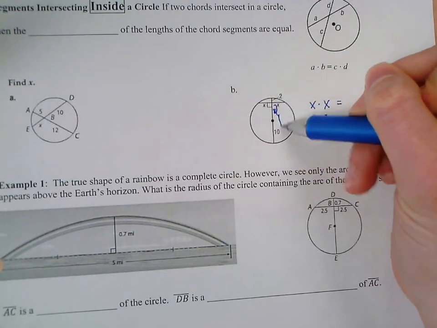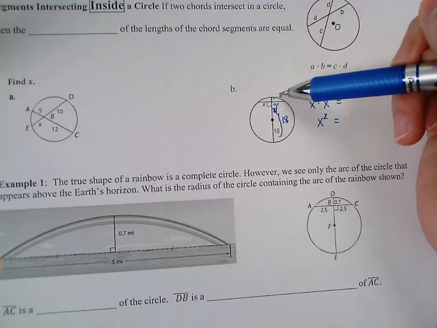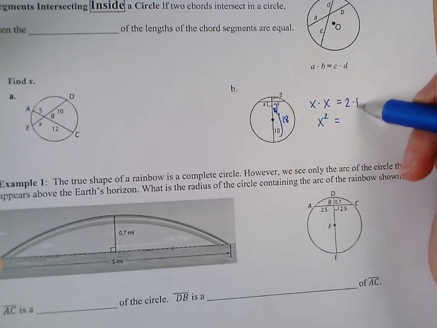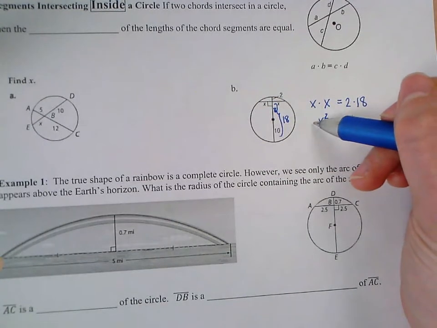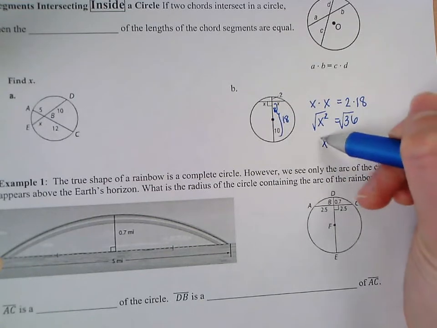So this whole part is 18. So you're multiplying the 2 by the 18, which is 36. So you end up getting x squared equals 36. And then you solve by square rooting each side. So x is 6.